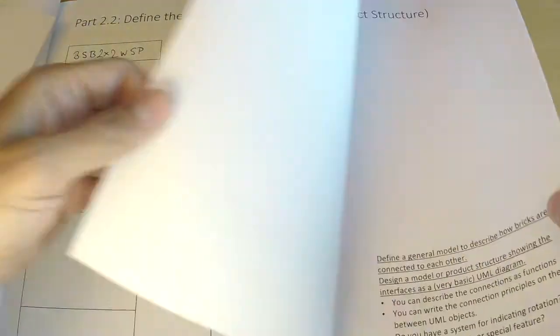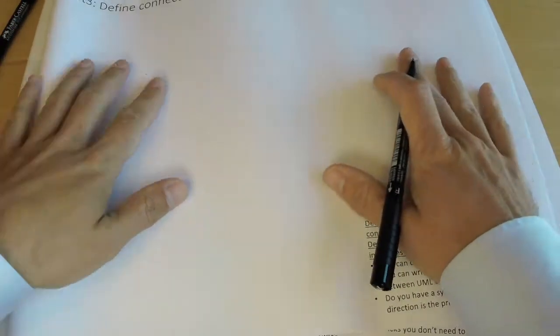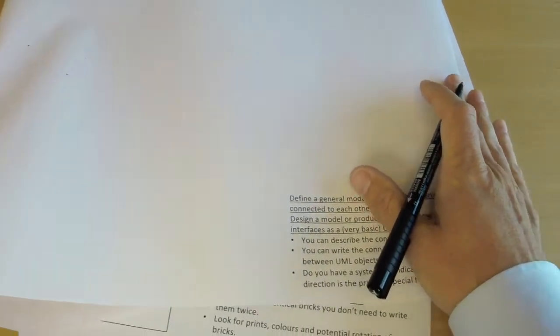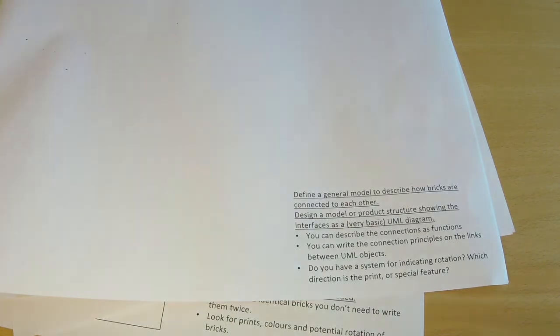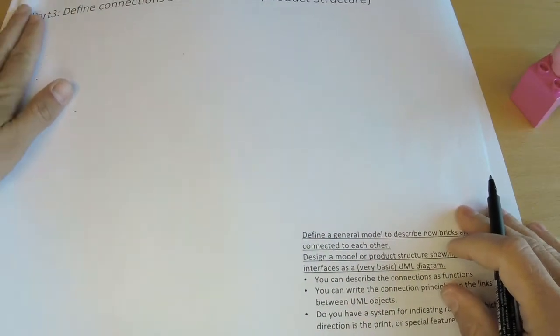Okay, and moving on to part 3. Now we should start to define the connections between the bricks and the product structure. This can, of course, be a little complicated.